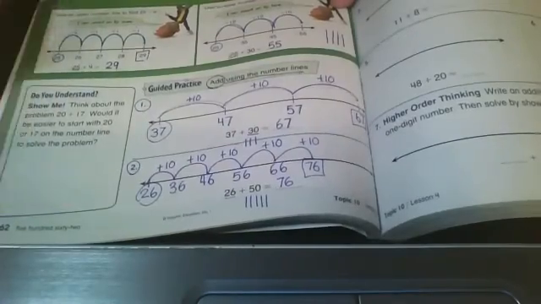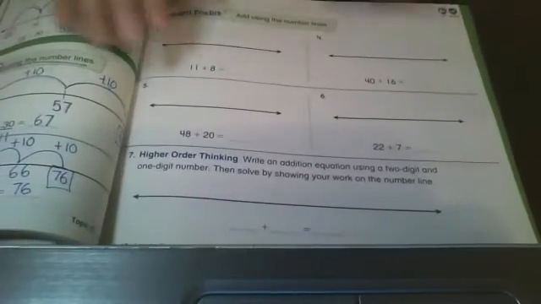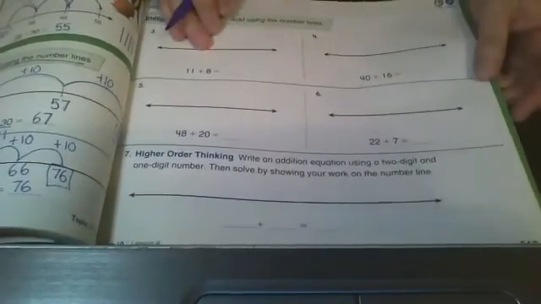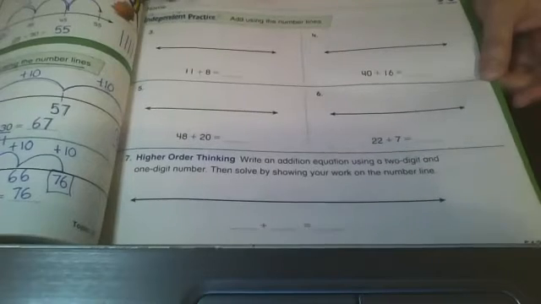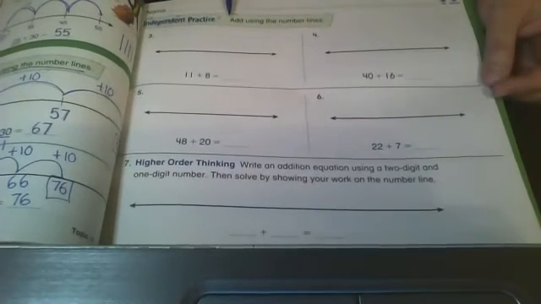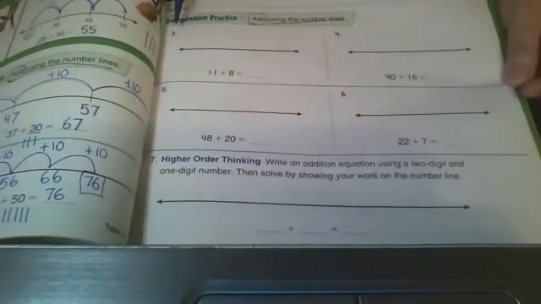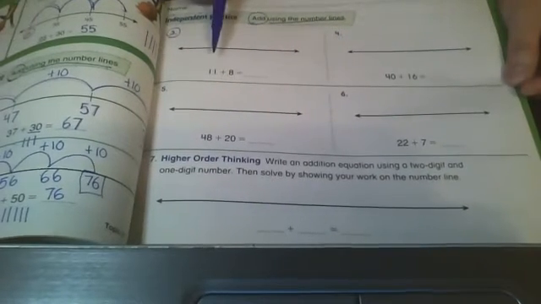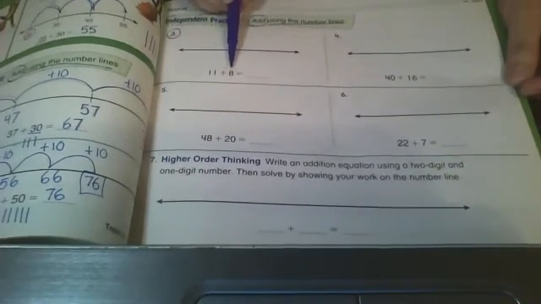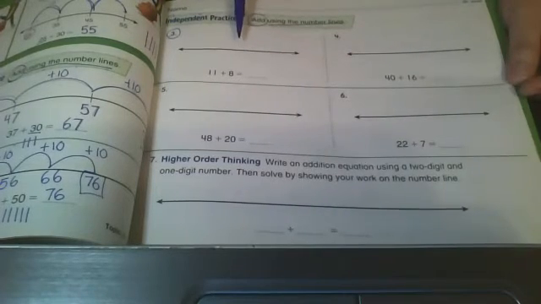Okay. All right. So you will notice that today in your independent practice, on some of them, you're going to be jumping by tens, and on some of them, you're going to be jumping by ones. It's going to depend on the equation. So the directions ask us to add using the number lines. So if I look at number 3, I see 11 plus 8. Well, I don't have any tens there, so I know I'm going to be adding by ones.